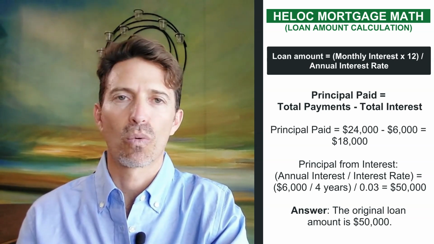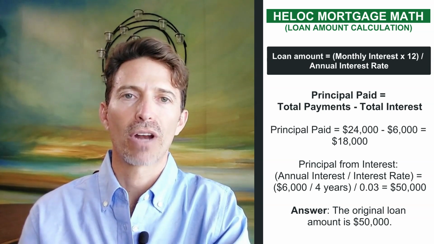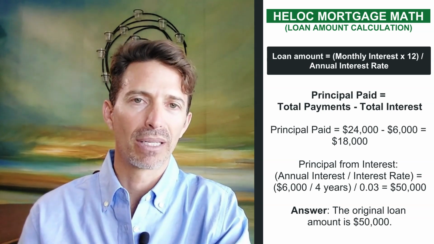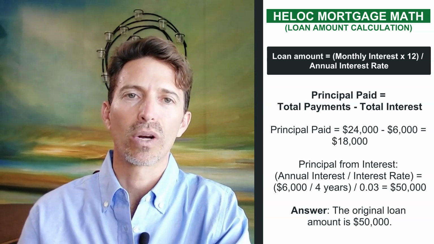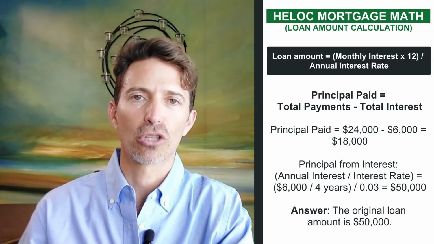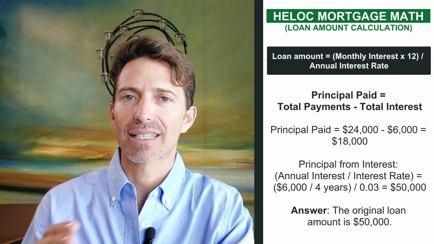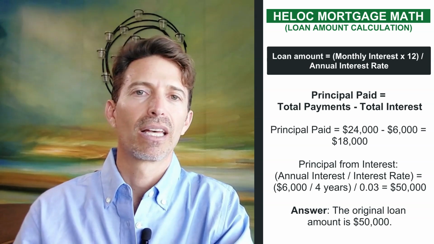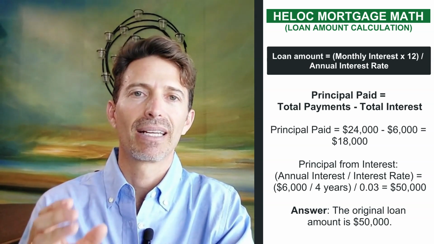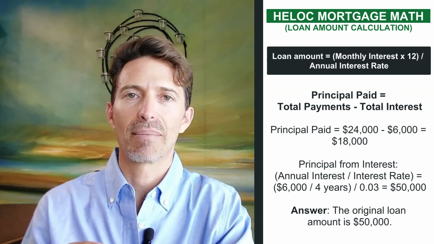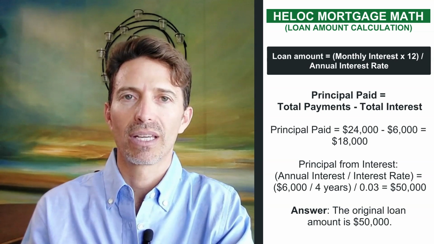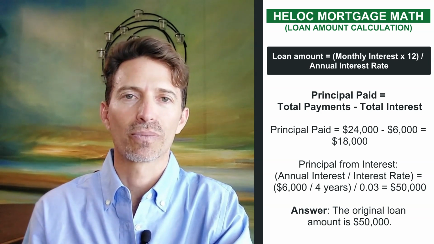So let's go over that one more time. We figured out the principal payment by subtracting the $6,000 interest from the $24,000, and we got $18,000 as the amount that was paid in principal. And then we're going to calculate the principal from the interest by taking the 6,000 divided by 4 years and then dividing that by 0.03, and we're going to get $50,000.